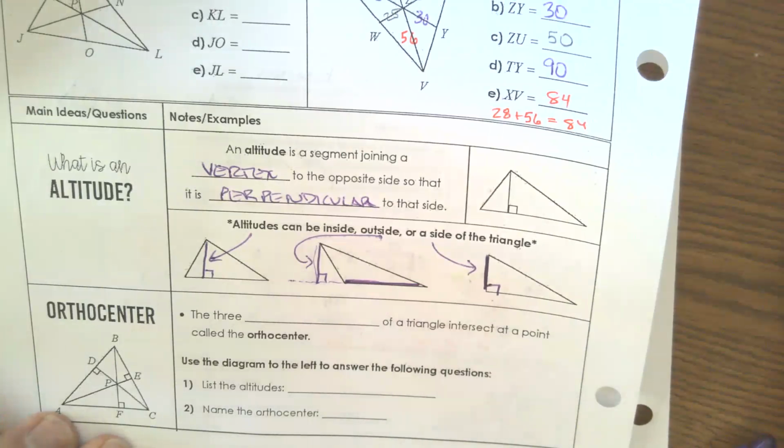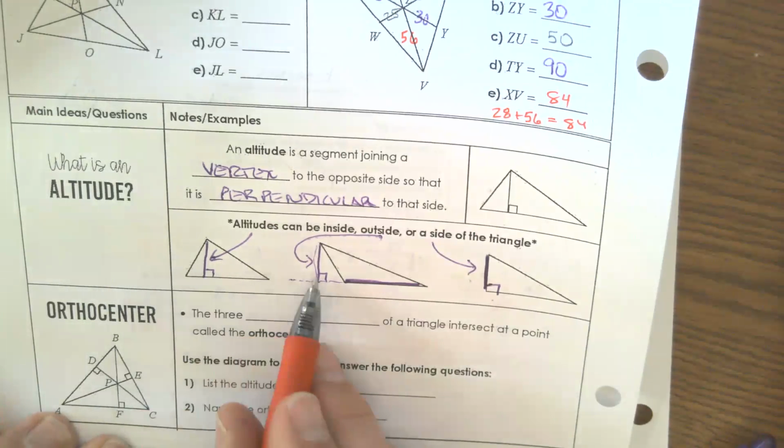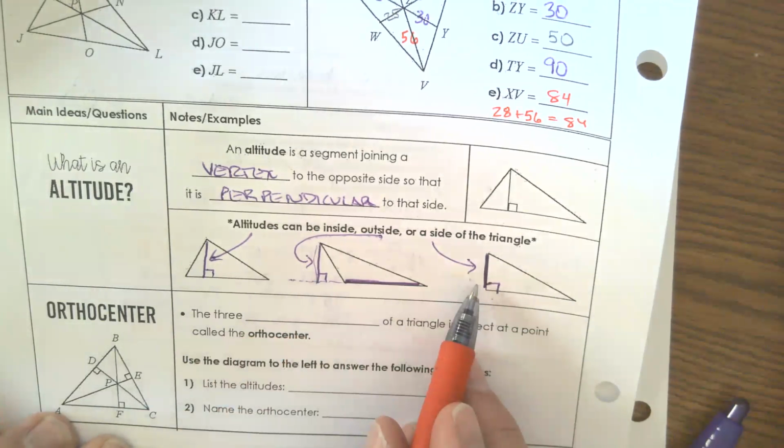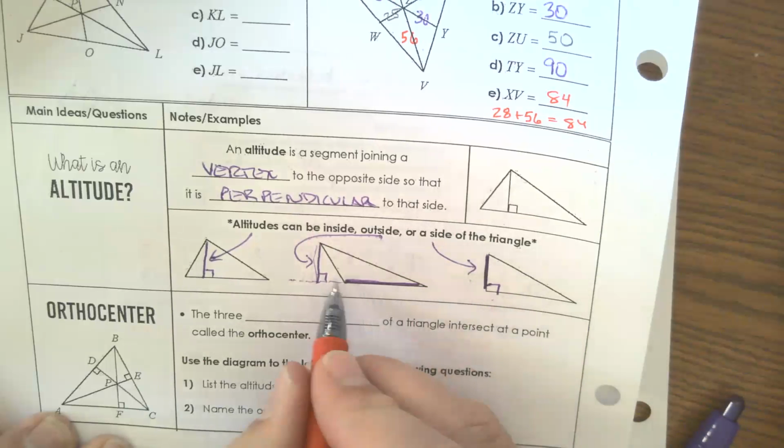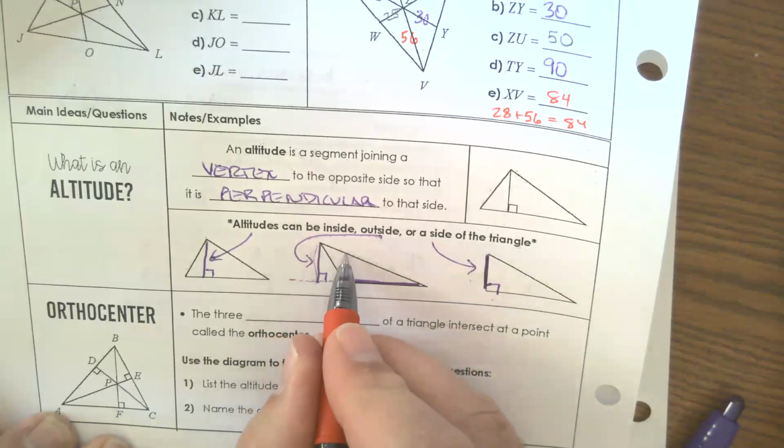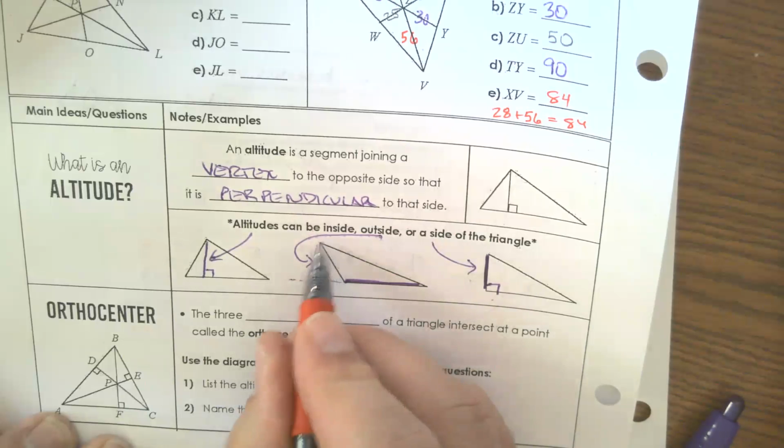Say again. Partially inside the triangle? No, it's either going to be inside, outside, or on. Do you have a scenario you think it would be partially? In here? If I go up to the height, okay, but that wouldn't be the altitude of the triangle. That would be forgetting about this part of the triangle.